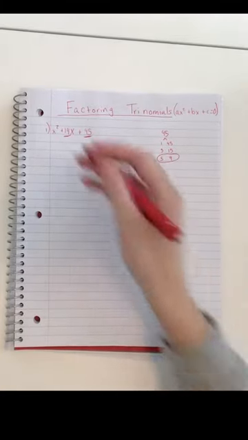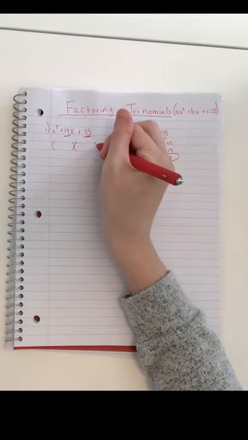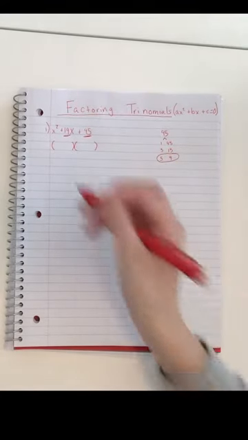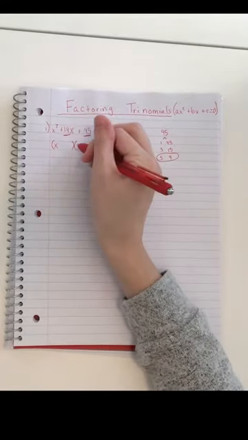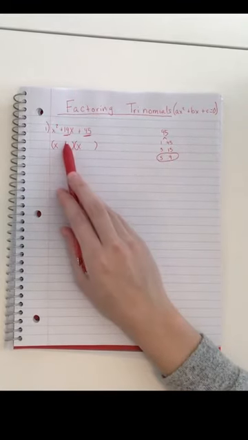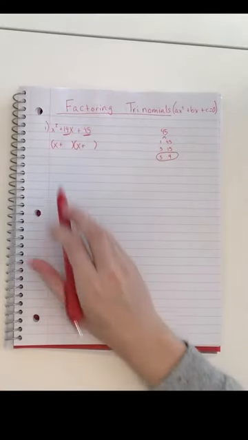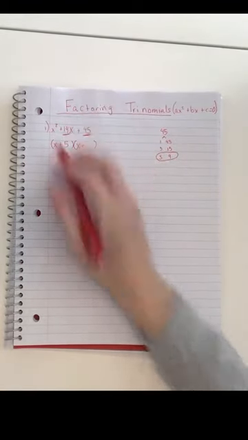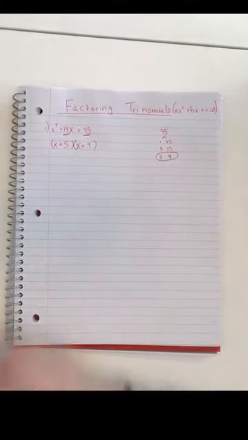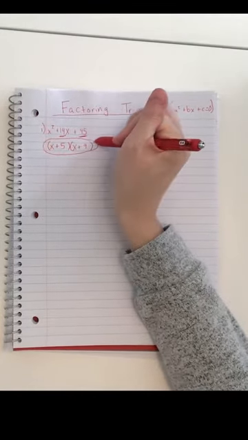Okay, so how are we going to write that? When factoring trinomials, you always break it into 2 sets of parentheses. They're each going to have an x. Because it's 5 plus 9 that gives us 14, it's going to be plus for both of them. It's going to be x plus 5 and then x plus 9. So this is what the answer would be in factored form.